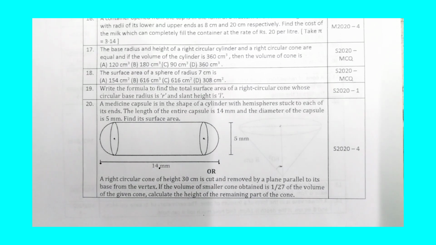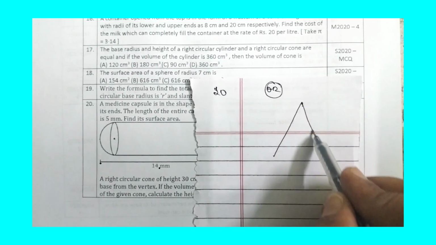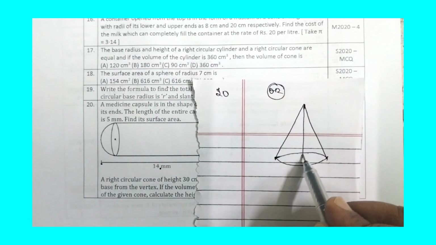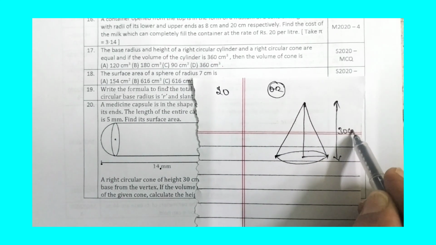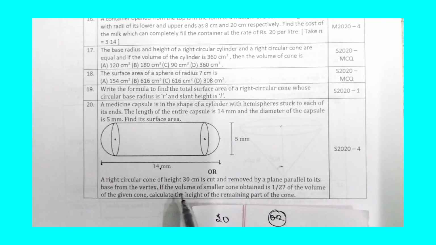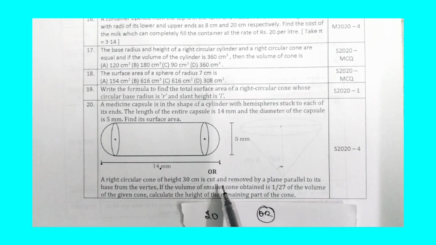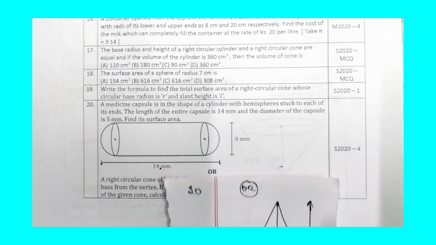There is a big cone, and we are cutting that cone. Let us answer the internal choice question. There is a cone and its height is 30 centimeters. This height is given as 30 centimeters. Next, when this is cut, a right circular cone of height 30 cm is cut and removed by a plane parallel to its base from the vertex, if the volume of the smaller cone.